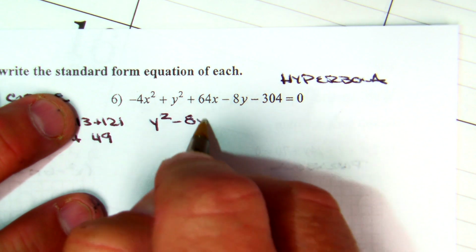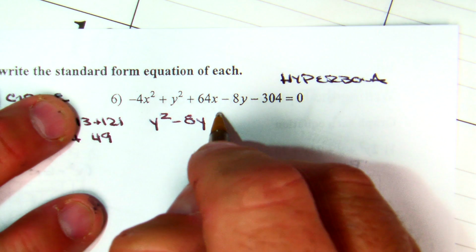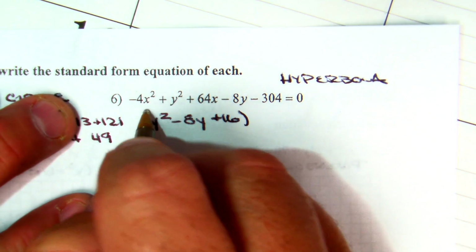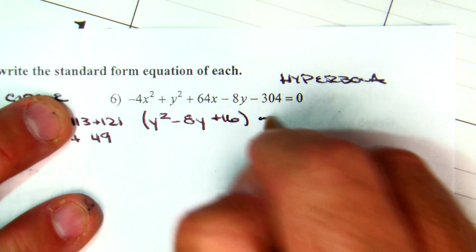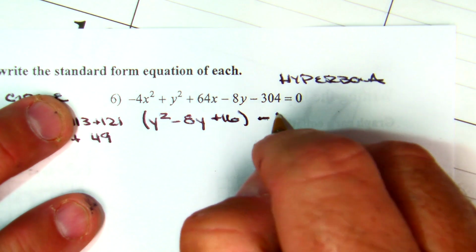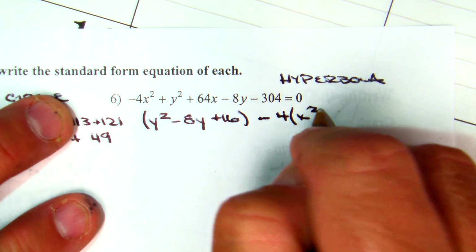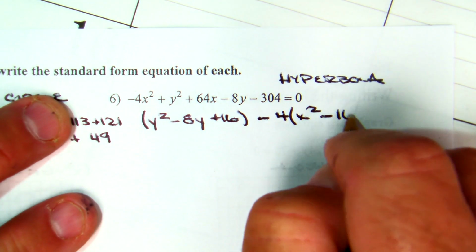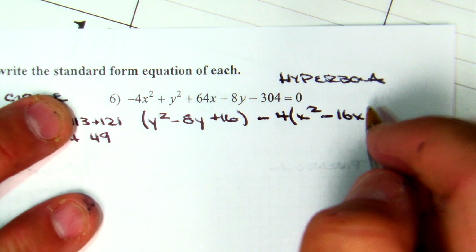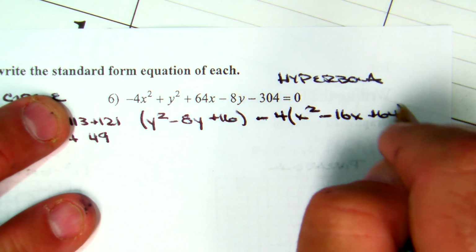So y squared minus 8y plus 16 minus 4x squared minus 16x plus 64.